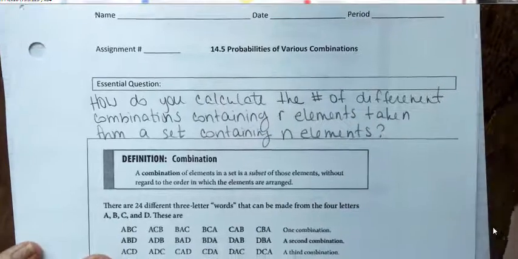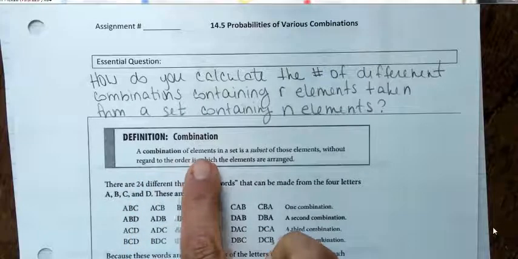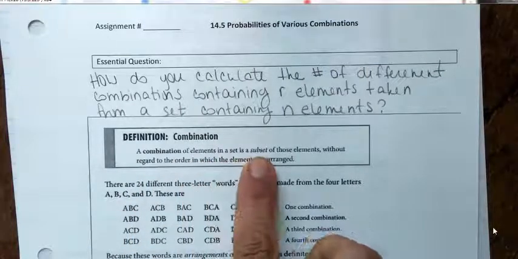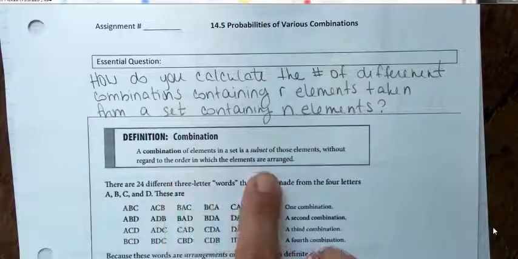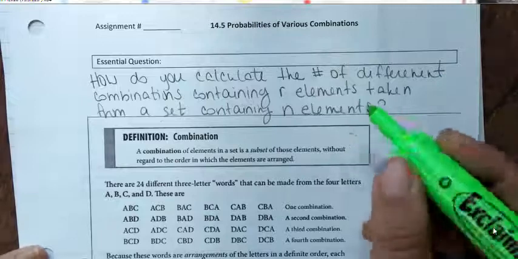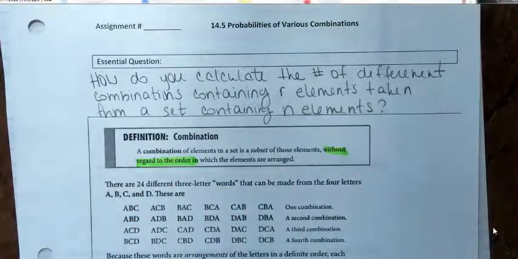A combination is a bit different than a permutation. A combination of elements in a set is a subset of those elements without regard to the order in which the elements are arranged. So, without regard to order. Permutations cared about order. Combinations do not.